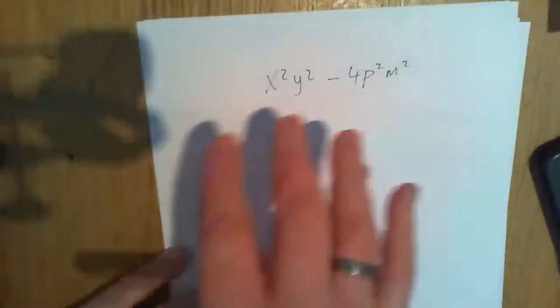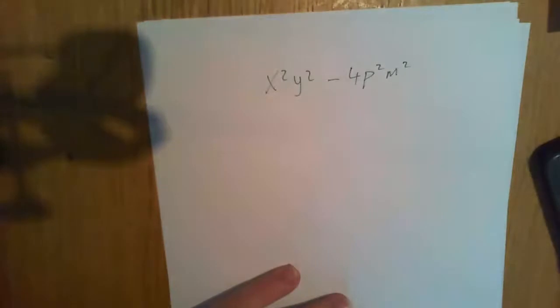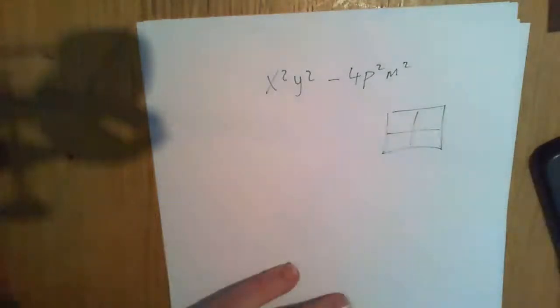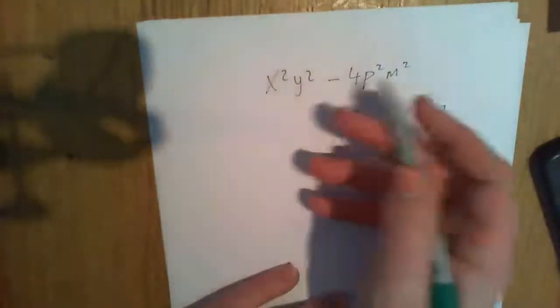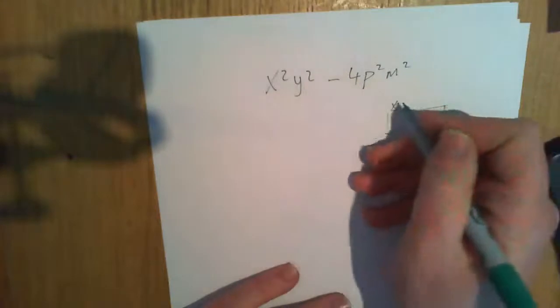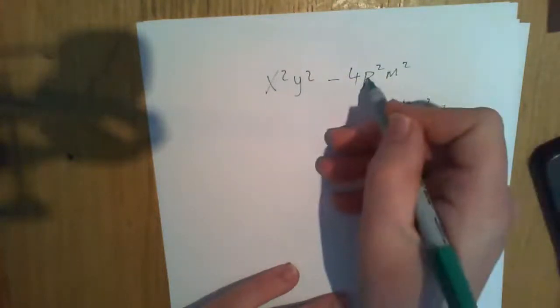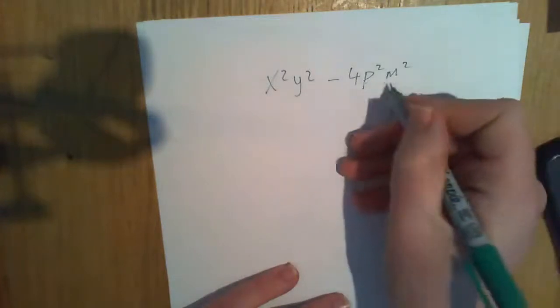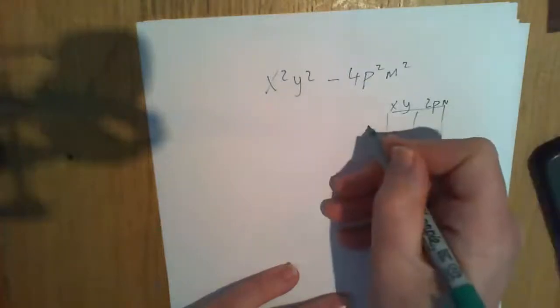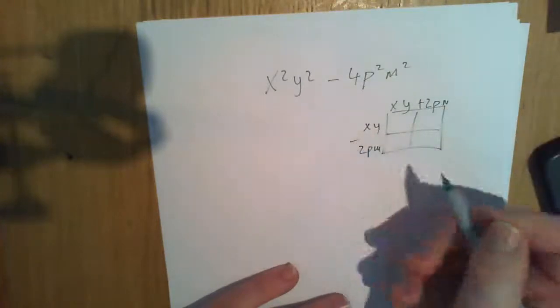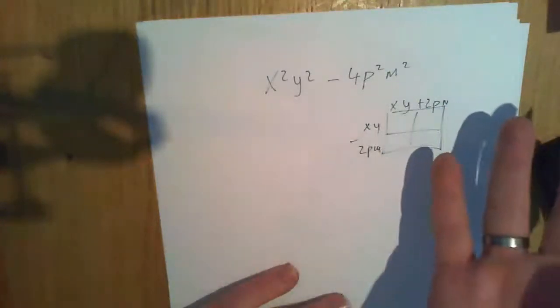Okay, so the question then becomes, how do you break it up? Well, same thing as before. Let's use our box. Square root of x squared, x. Square root of y squared, y. Square root of 4, 2. Square root of p squared, p. Square root of m squared, m. Put the same here. Put a plus, put a minus, and you can be pretty sure that you're right.